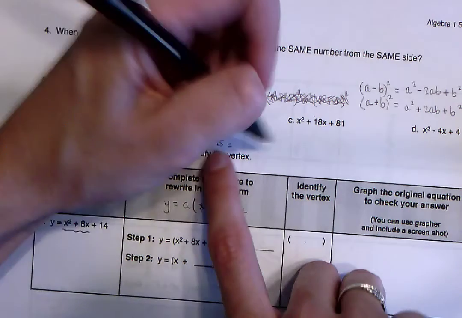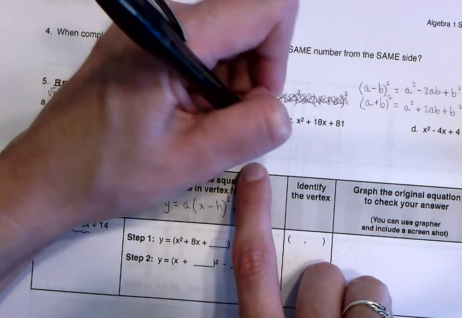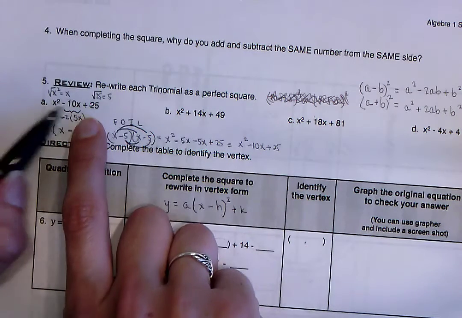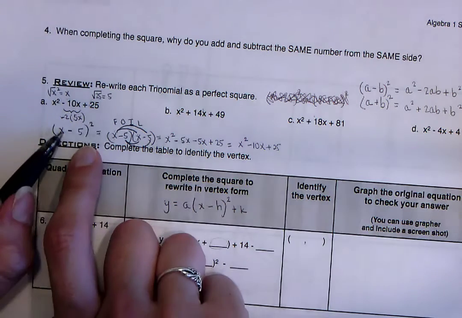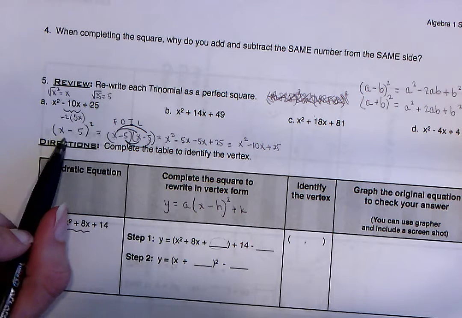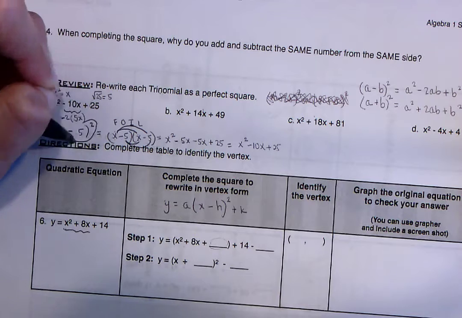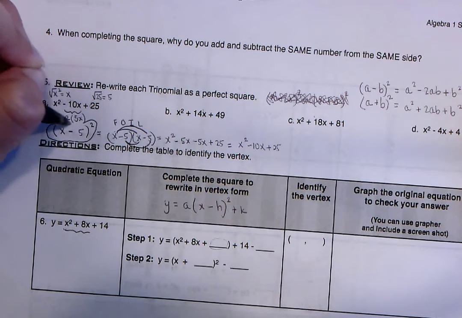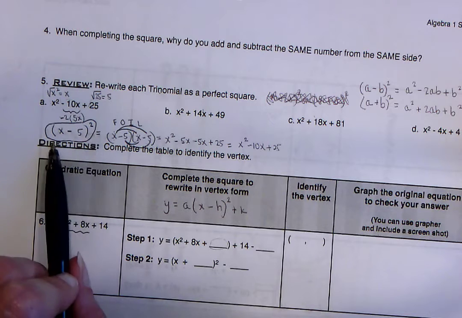So this all simplifies back to x squared minus 10x plus 25, which is what we had in the original question. You don't have to do all this FOIL, I just wanted to show you that. You just have to rewrite it in this form. So x minus 5 squared is the answer for this one.